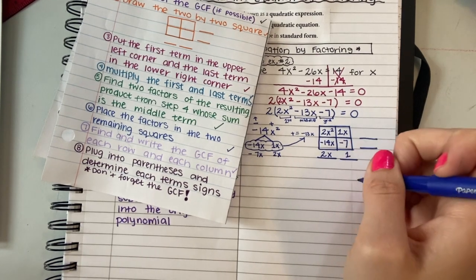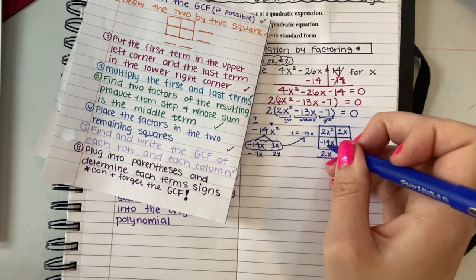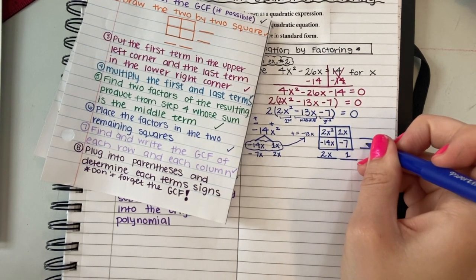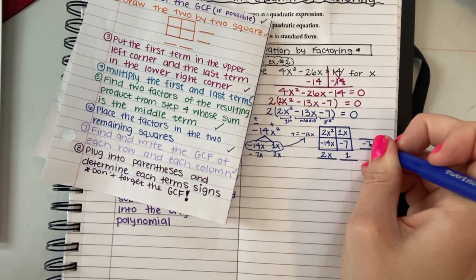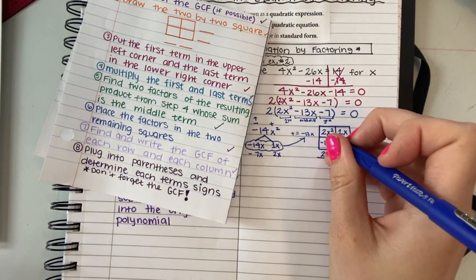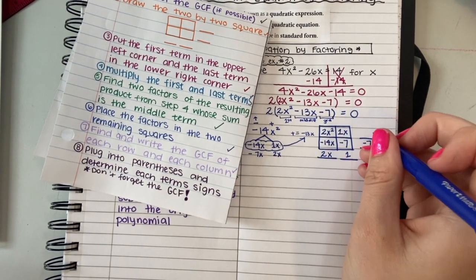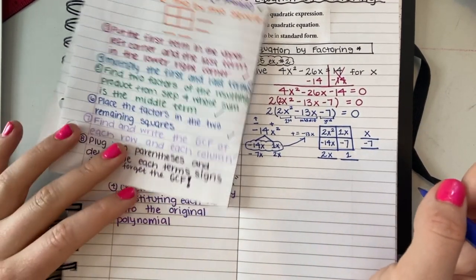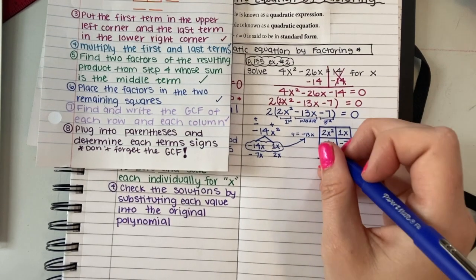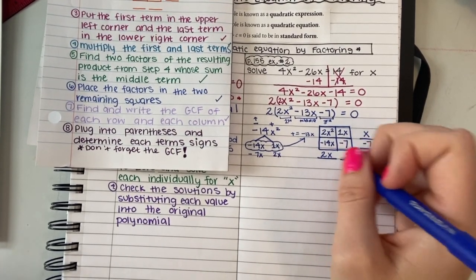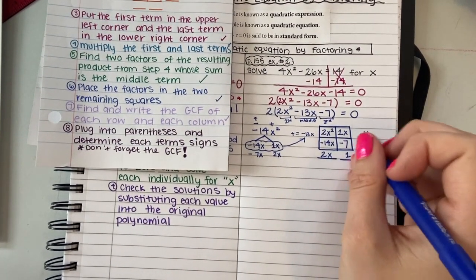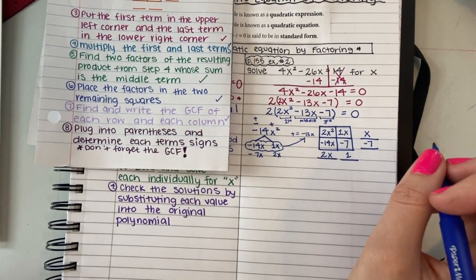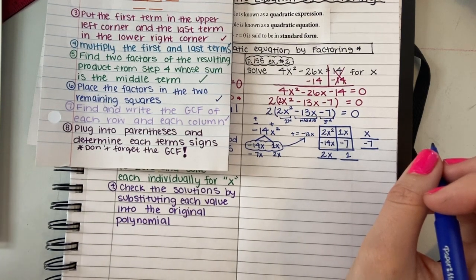All they have in common is 1. -14x and -7. I know that these have -7 in common. And 2x squared and 1x, I know that they just have x in common. And notice I put the negative sign here because these both have a negative sign, so we can mark this one negative. Now I'm just going to plug into the parentheses and determine each term's signs.